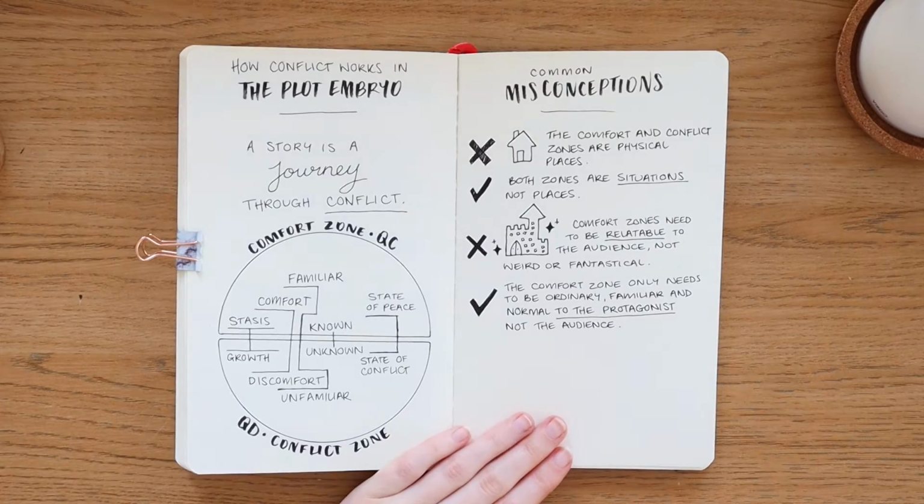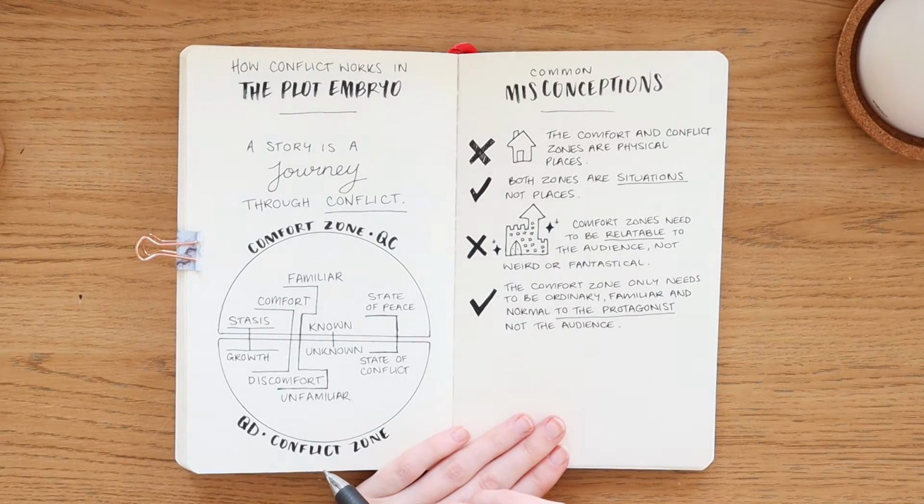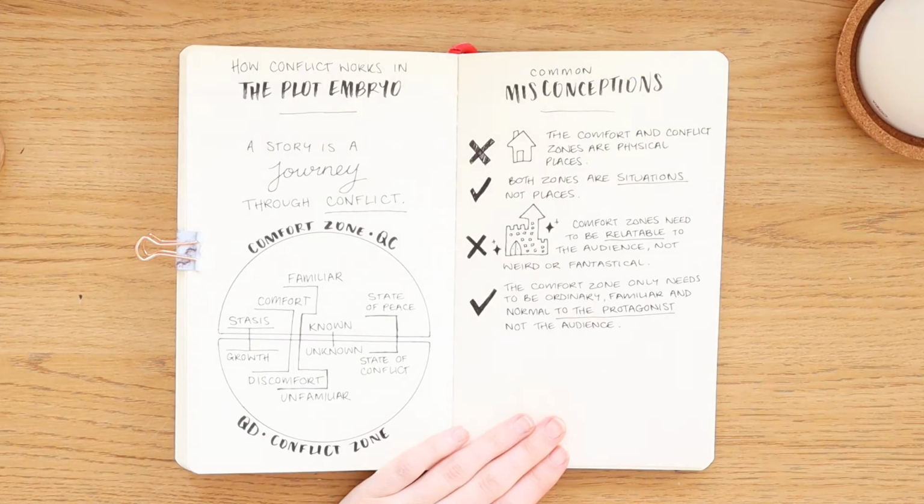Next, we're going to look at why the conflict zone sometimes goes by another name. The growth zone.